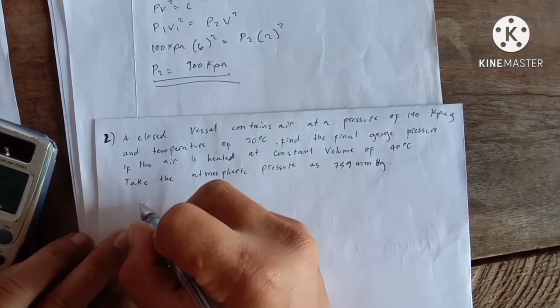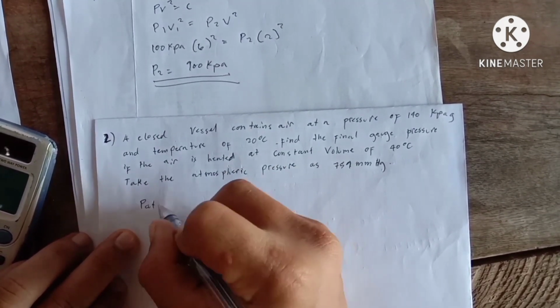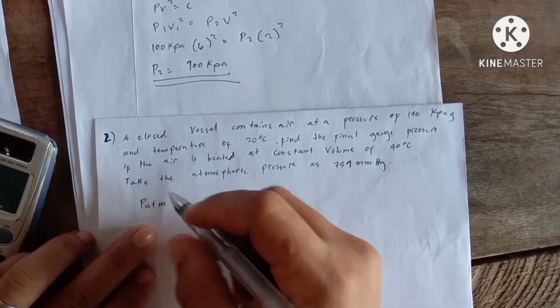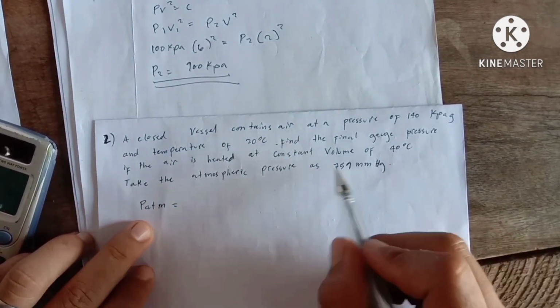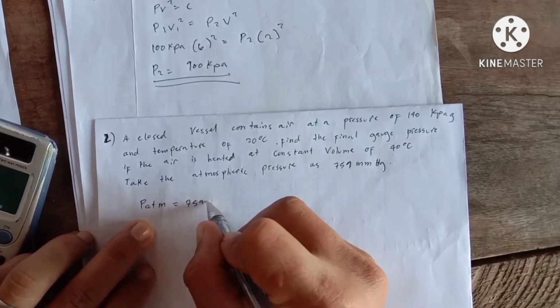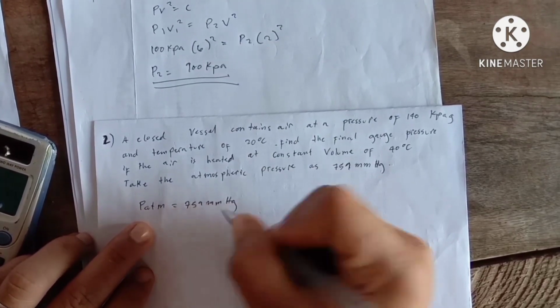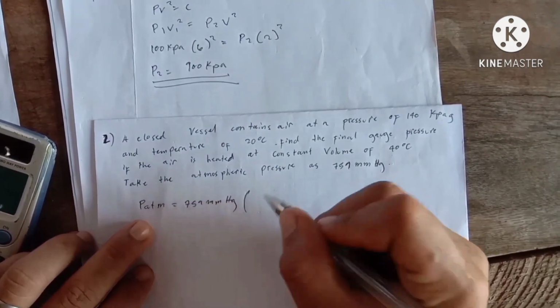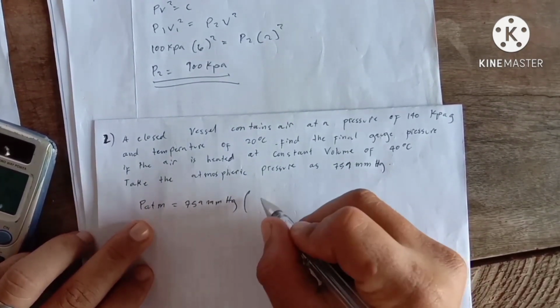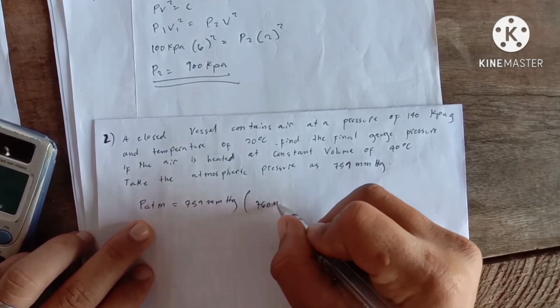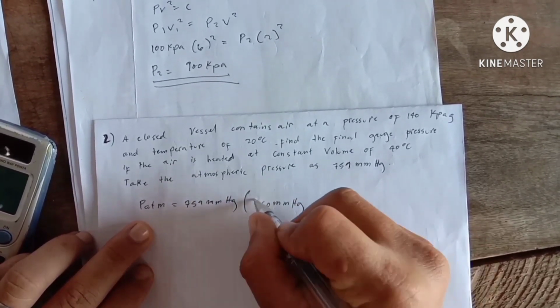So, atmospheric pressure equals the given 759 mmHg times 101.325 kPa over 760 mmHg.